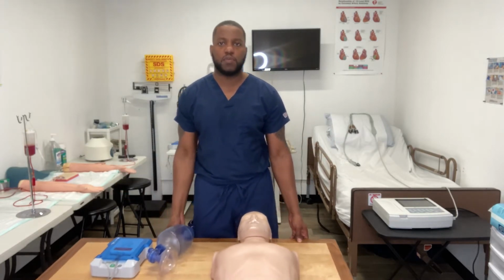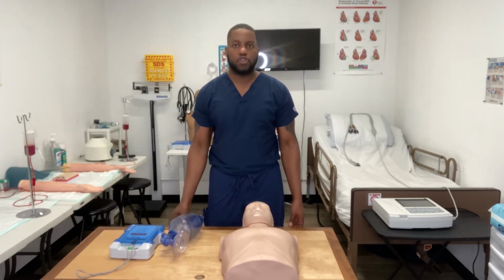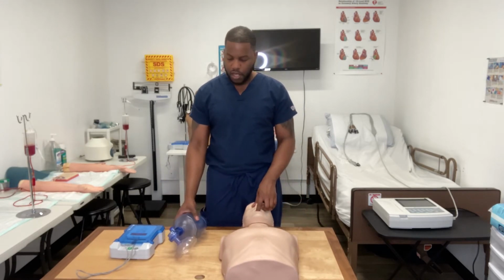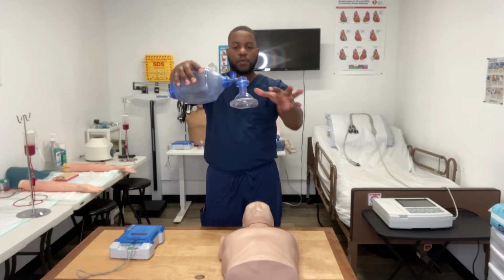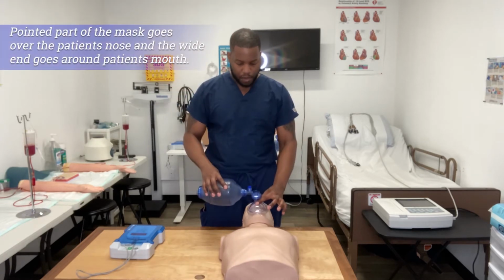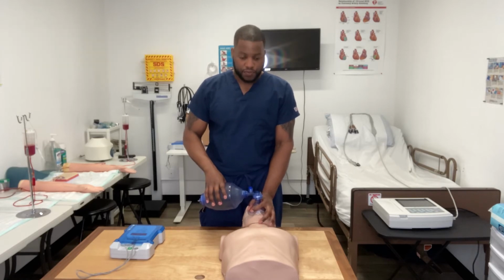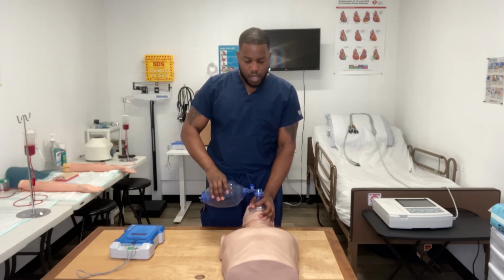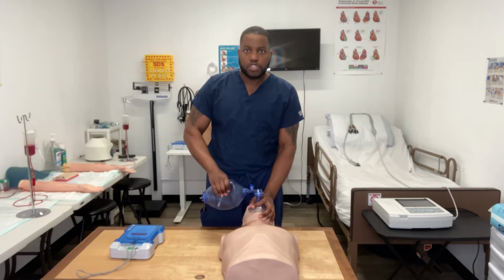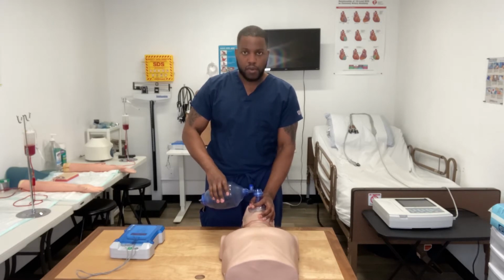It's extremely important to make sure that you are behind your patient. Just like I stated earlier, the pointy part on the patient's nose, the wide part on the patient's mouth. I'm going to bring the patient's head back and you deliver 2 breaths. 1, 2. Deliver 2 breaths. 1, 2. Hold it nice and tight still.